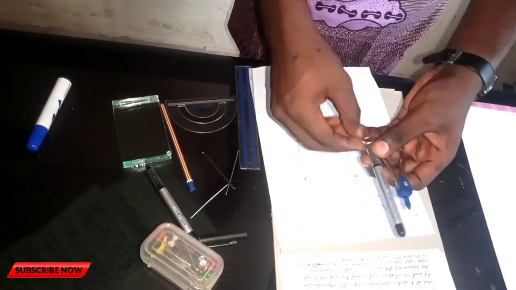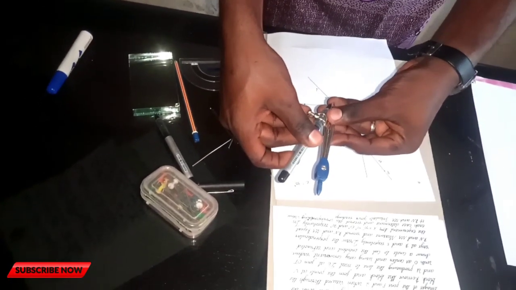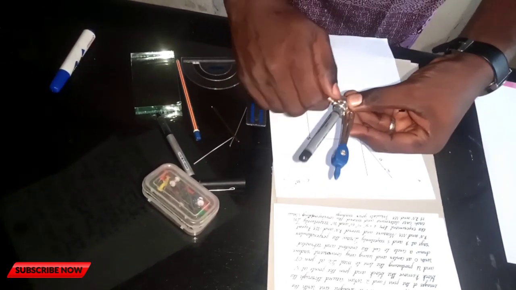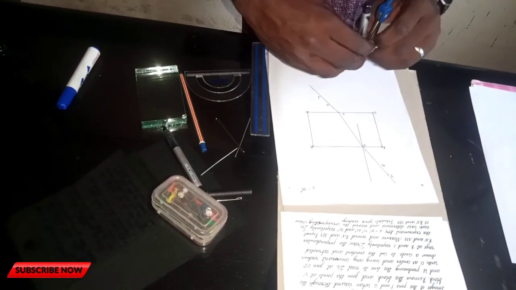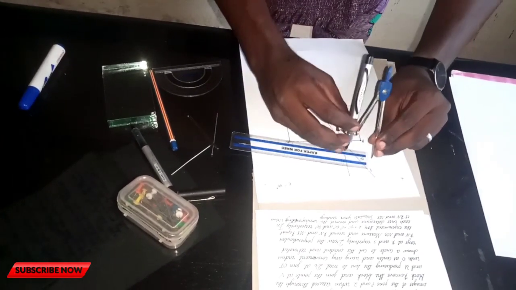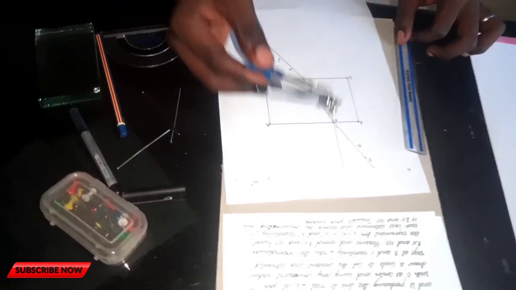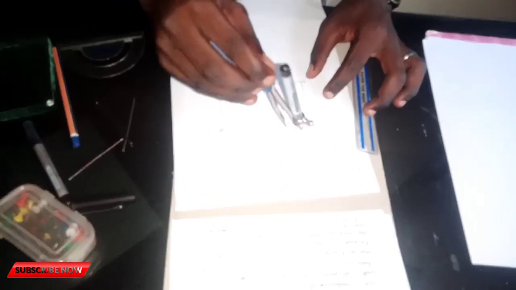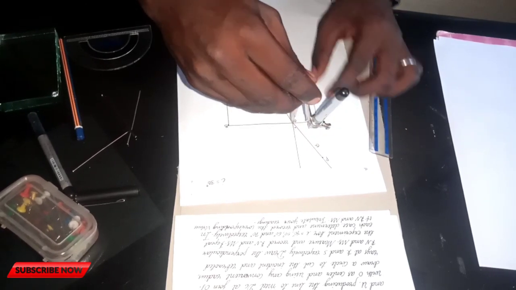Whatever radius you choose now is what you should maintain throughout the experiment, just like you maintain whatever normal you started with. I'll be using a radius of 2 centimeters, as you can see here. I'll maintain this throughout the experiment. I'll fix it at point O and make my circle.